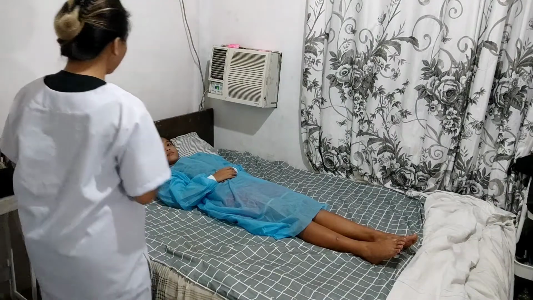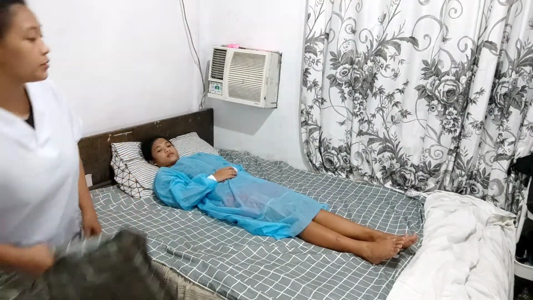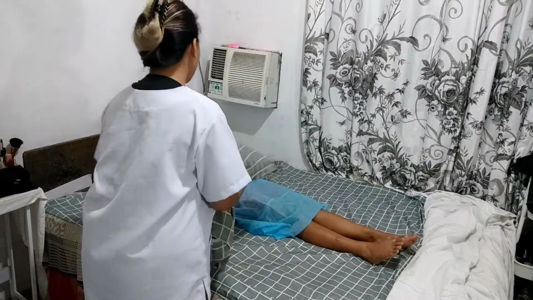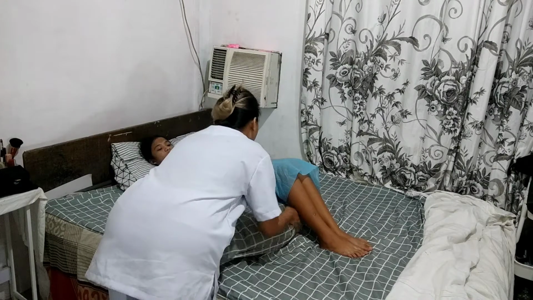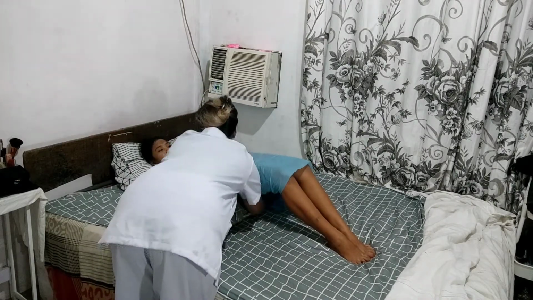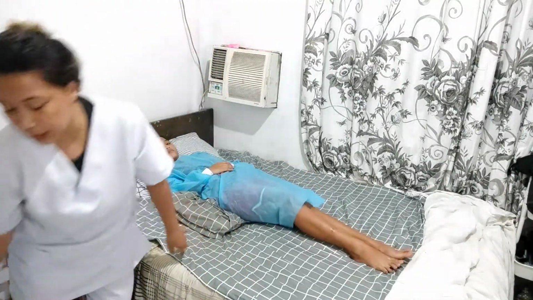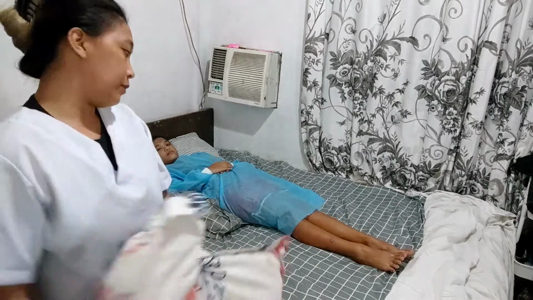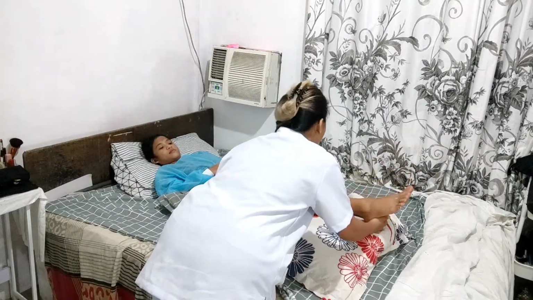So ma'am, I will be giving you some pillows to promote comfort, all right? The first pillow would be for your trunk. I'm going to go ahead and raise your knees right here, start to flex them. All right, you can go ahead and lay down. Now the next pillow will be for her feet. I'm going to place this just under her legs or her thighs.